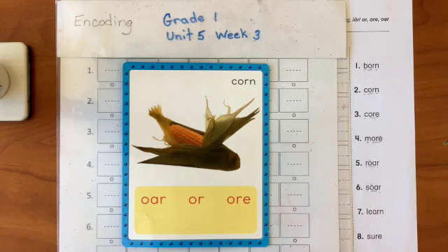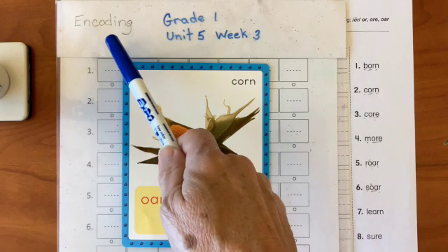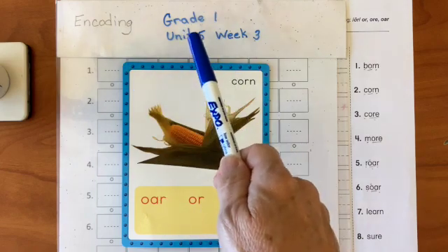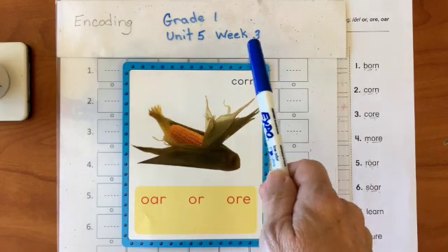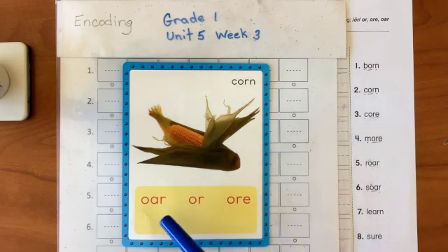Hello boys and girls, this is Miss Duffy, and today we are encoding with grade 1, unit 5, week 3, with vowel patterns that say or. Here's 3 of them. Say them with me.